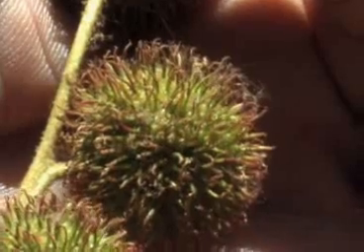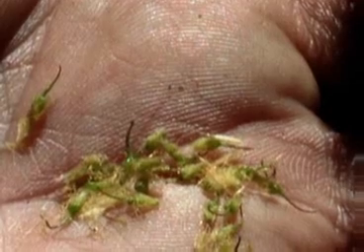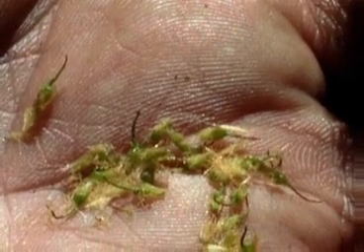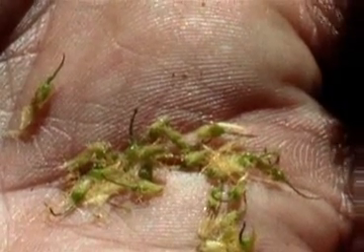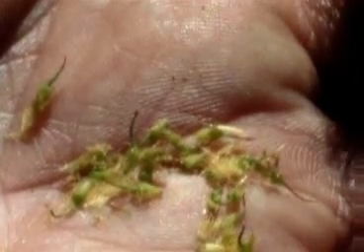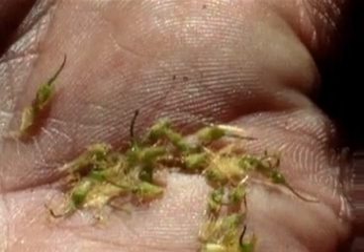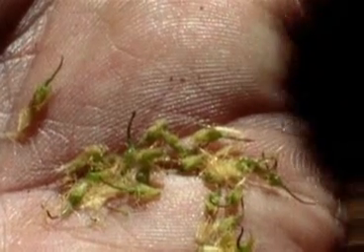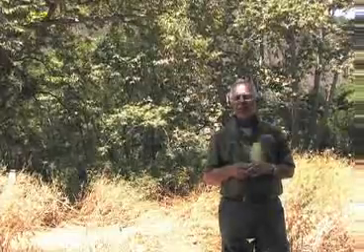tree. Let's break into the sphere and see if we can find the little flowers that have dried up to become the fruits. If you look close, you can see that each individual little green structure has a little bulge, and within that bulge would be the seeds of the sycamore tree. Western sycamore, Platanus racemosa, here in Southern California.